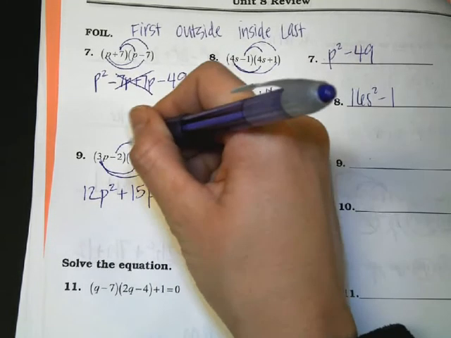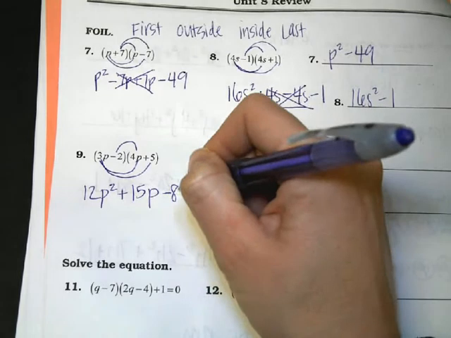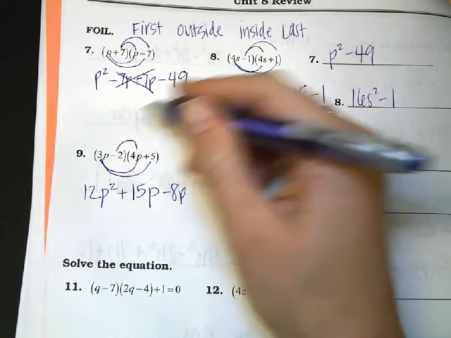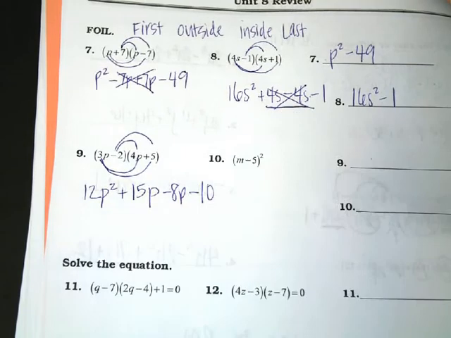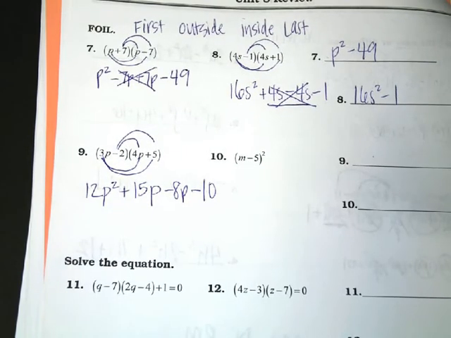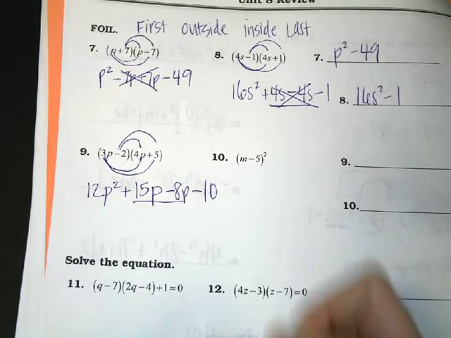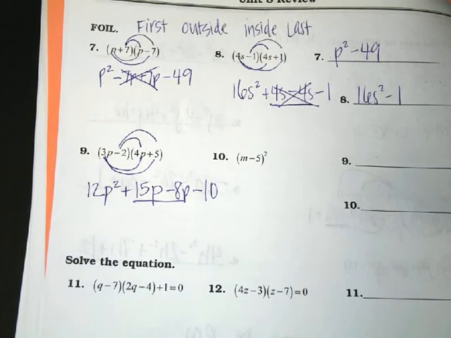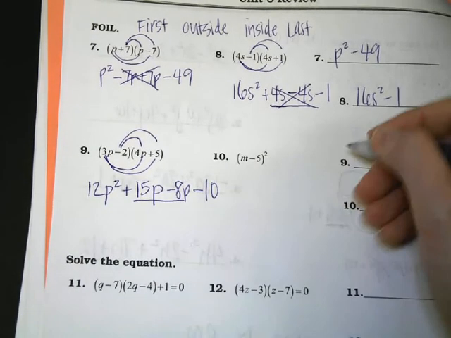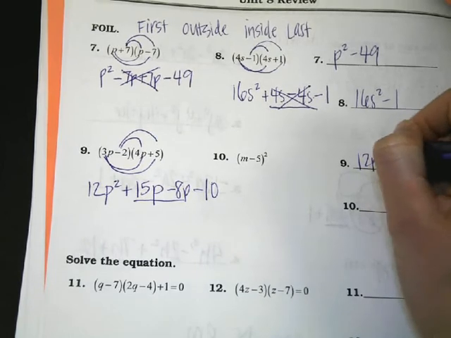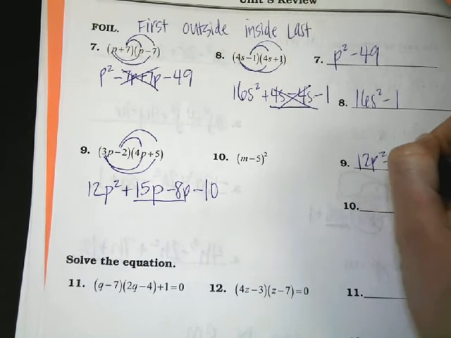Inside times the inside is a negative 8p. Last times the last is that negative 2 times positive 5, which leaves you negative 10. Combine like terms, you got 15p minus 8p, which leaves you with 7p. So your final answer is 12p squared minus 7p minus 10.